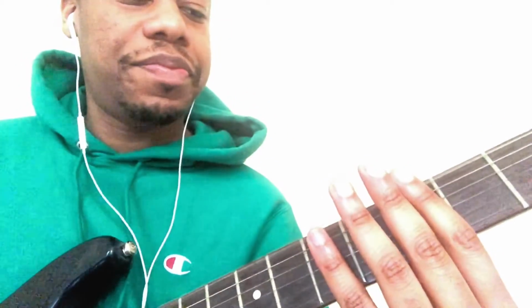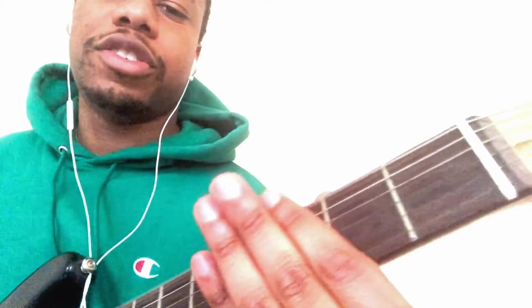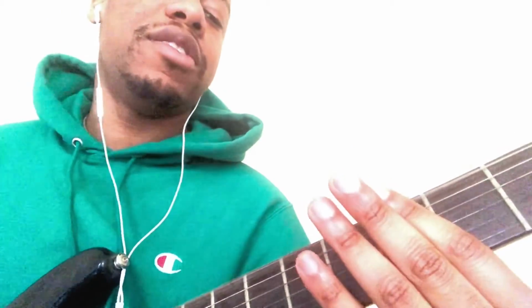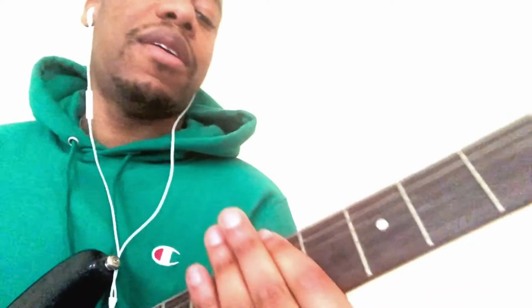Open E, G at the 3rd fret, A at the 5th fret, open E, G at the 3rd fret, and then that's A at the 5th fret, open E, G at the 3rd fret, A sharp at the 6th fret, back to A at the 5th fret, open E. Nice. All right. So that is ultimately basically the beginning of Smoke on the Water.